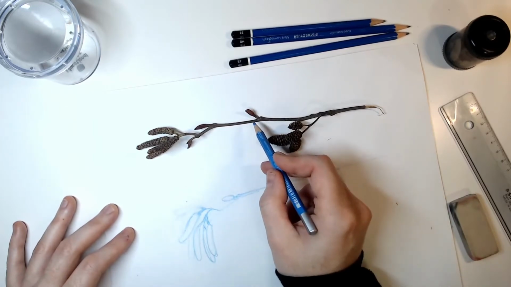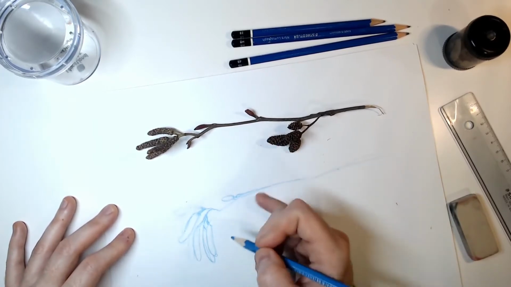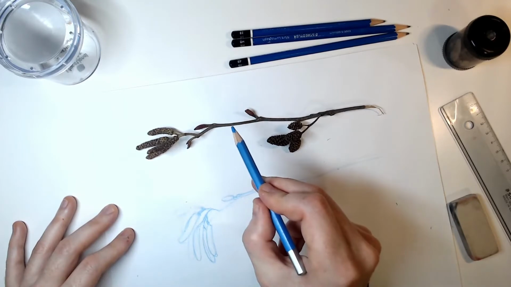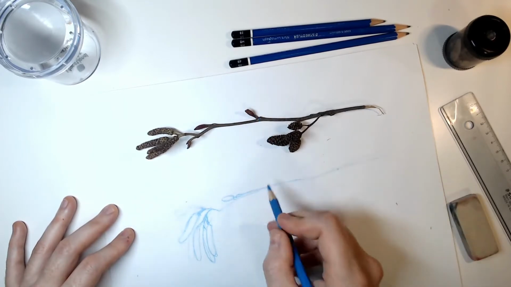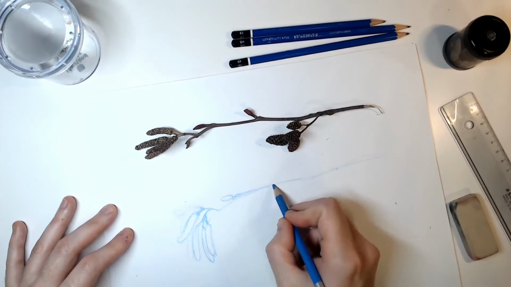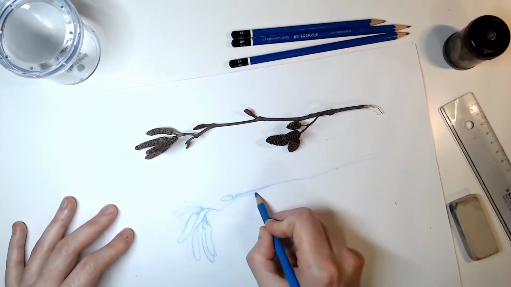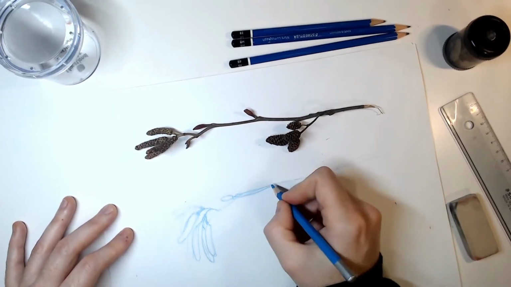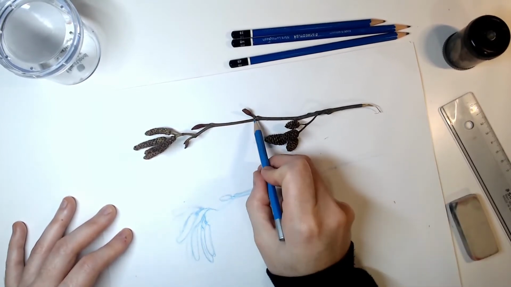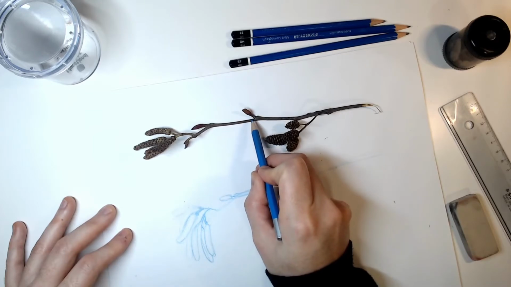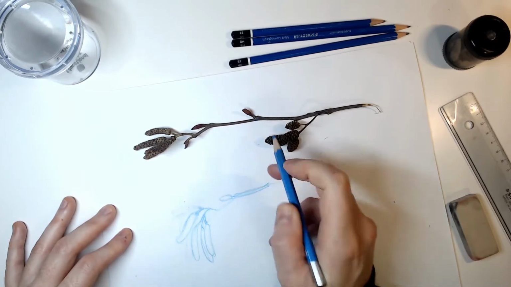There's another bud over here. There's a tiny curve on this branch. It's very barely noticeable, but let's see if I can include that. There we go. And this branch, as you notice, also thickens a little bit there.